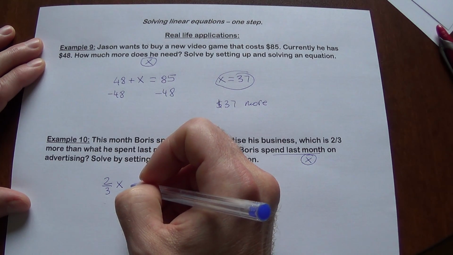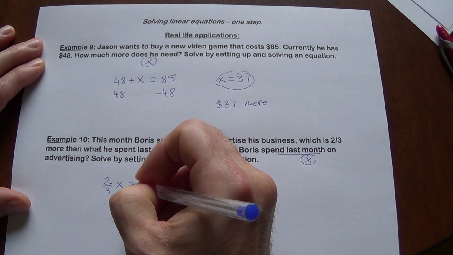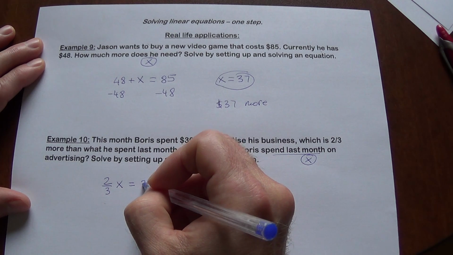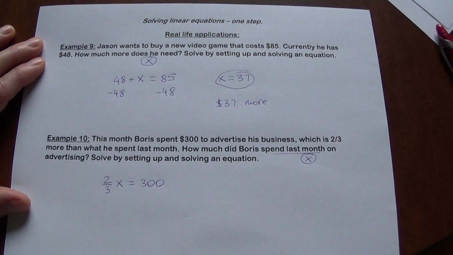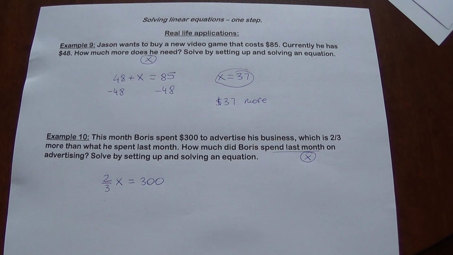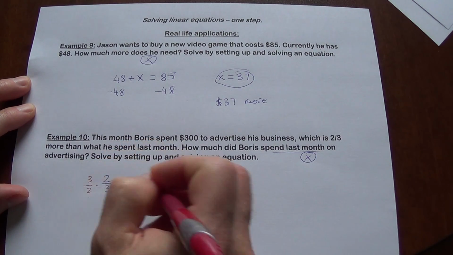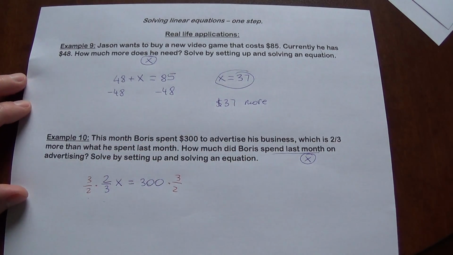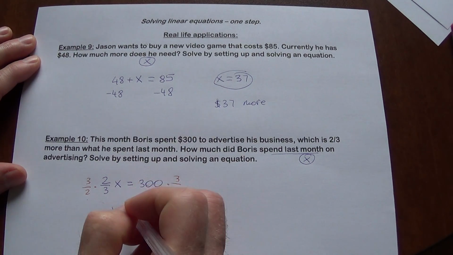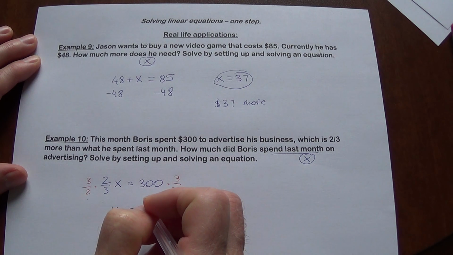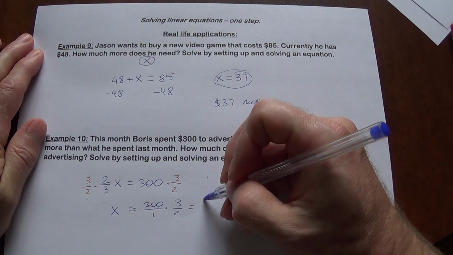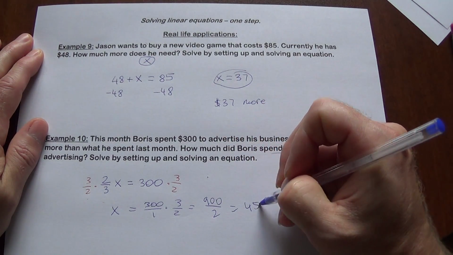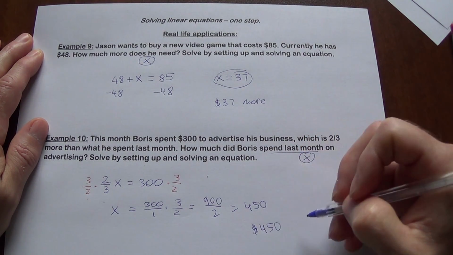which is going to be equal to 300, right? Because 2/3 of what he spent last month is equal to 300. So we're going to multiply both sides by the reciprocal. We had a problem like that. So you're going to multiply both sides by 3/2, right? And that's going to leave us with X on this side. And here we're multiplying 300 by 3/2, which is 900 over 2, which is 450. So he spent $450 last month.